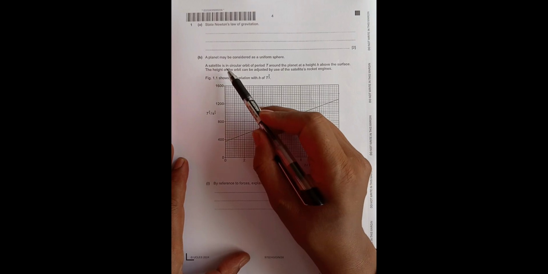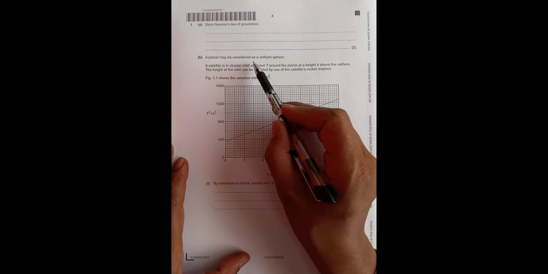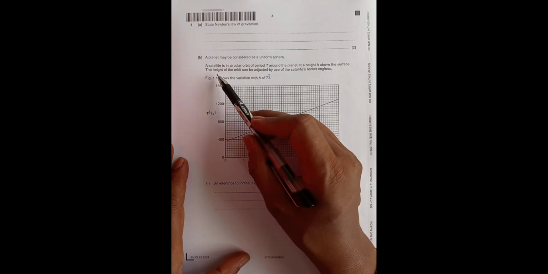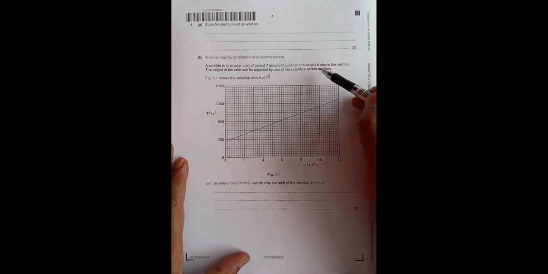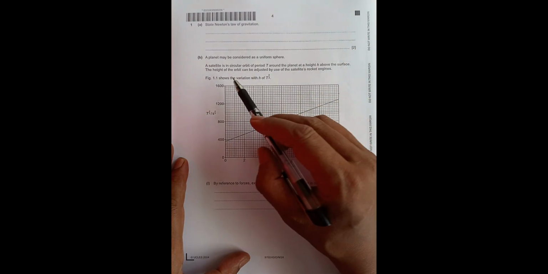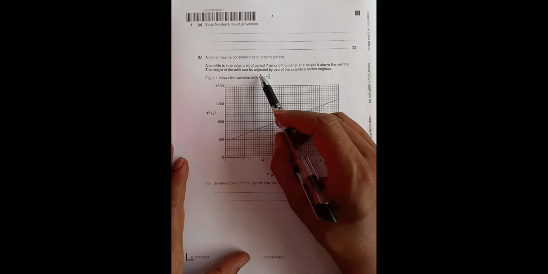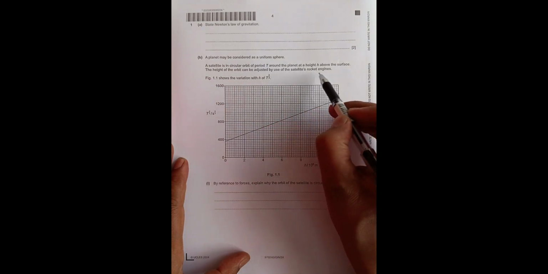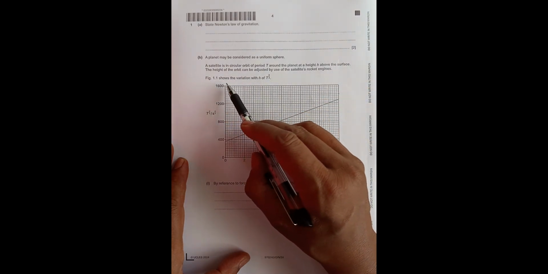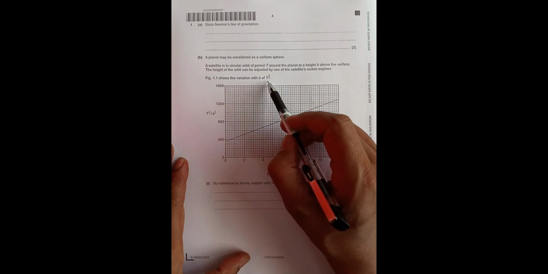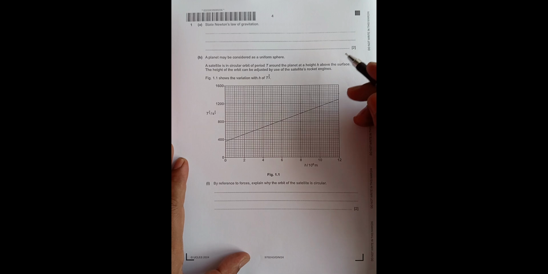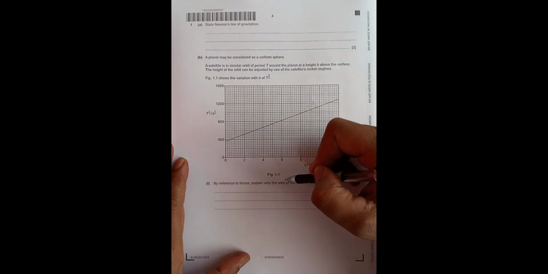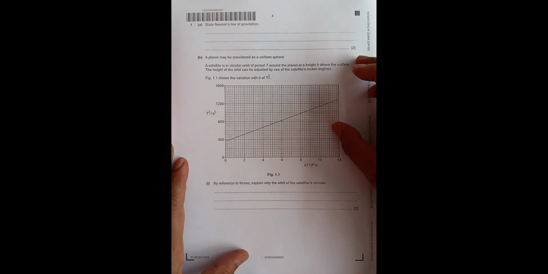So let's focus on the other questions. Here it says a planet may be considered as a uniform sphere. A satellite is in circular orbit of period T around a planet at a height h above the surface. The height of the orbit can be adjusted by the use of satellite rocket engines. Figure 1.1 shows the variation with h of T to the power 2/3. And then, by reference to forces, explain why the orbit of the satellite is circular.